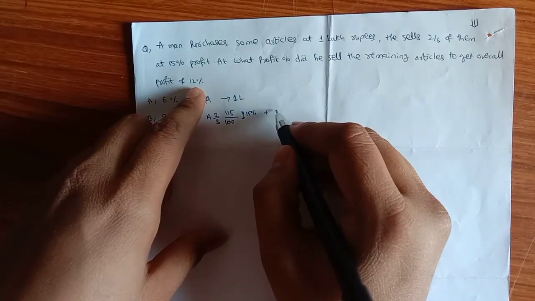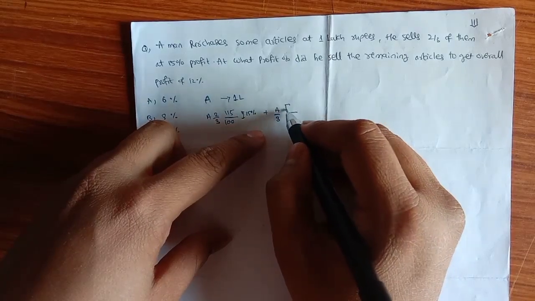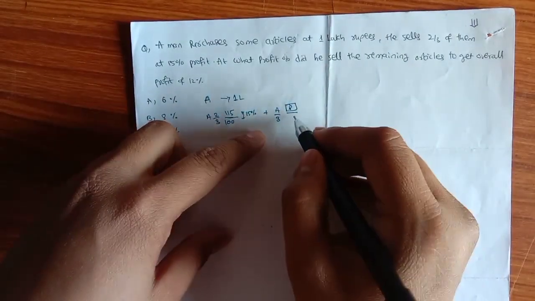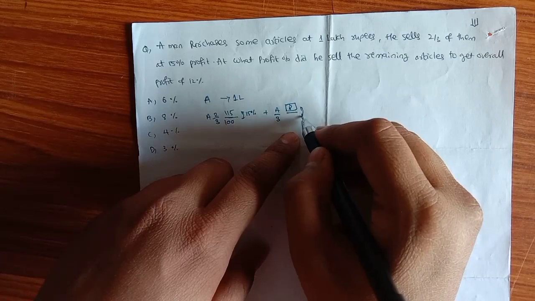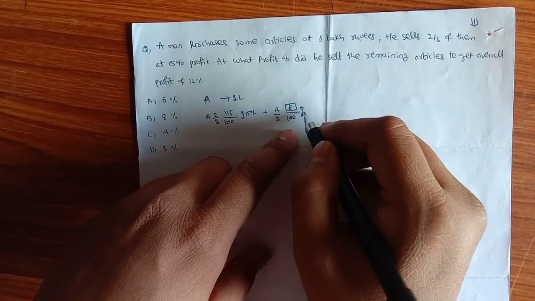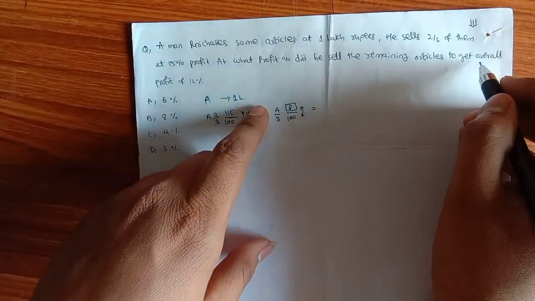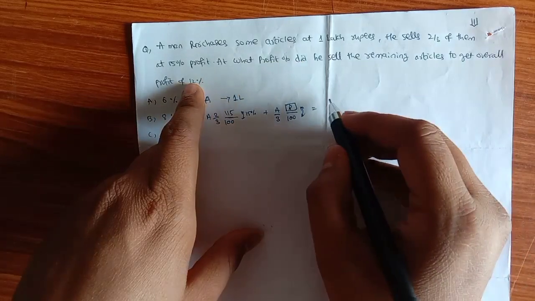Then the remaining is 1 by 3, so we need to find here the profit percentage, which means the difference of this. So if it is sold for 100 percent, we need to find the difference of this now, which is equal to the overall profit of 12 percent.